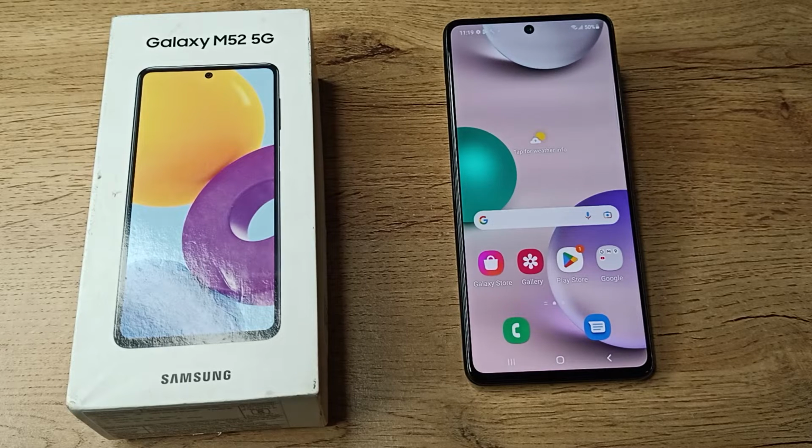Now let's see how to turn off app notifications on our Samsung phone. In this video, I am going to tell you. So now let's see how to turn it off.